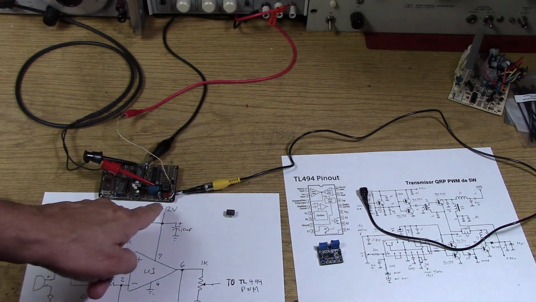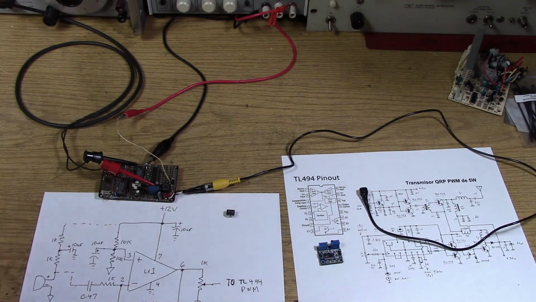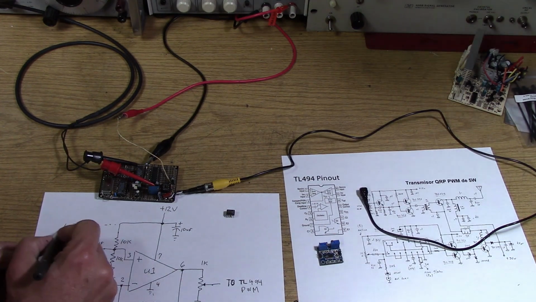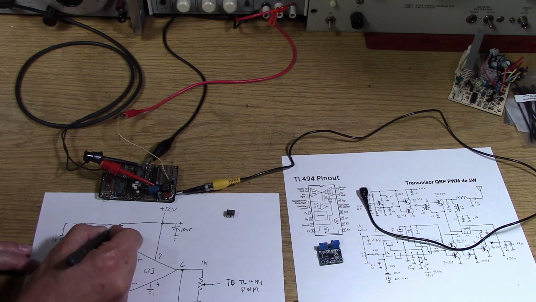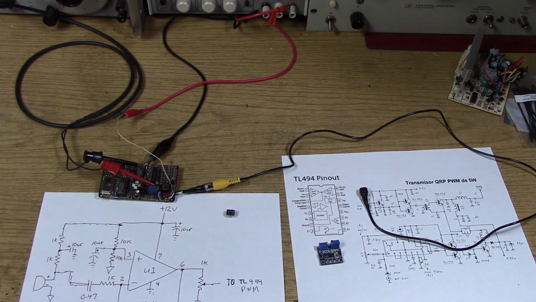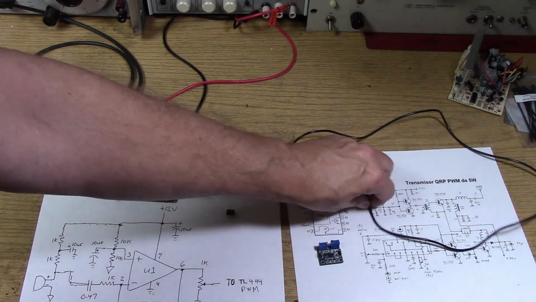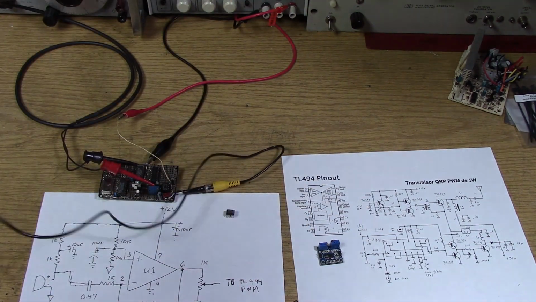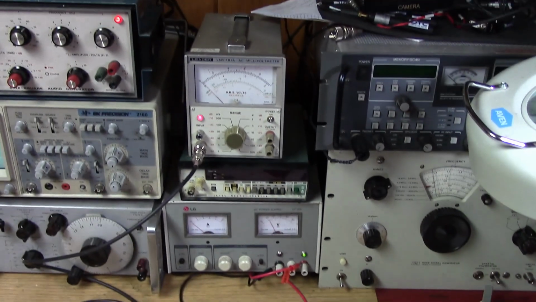Okay, I have now attached the bias to the input of the microphone amplifier. So we now have the connection from here to here made, and the connection from here to here. The microphone is now connected. So we're still on the 1 volt RMS scale. Let's go up to the meter.